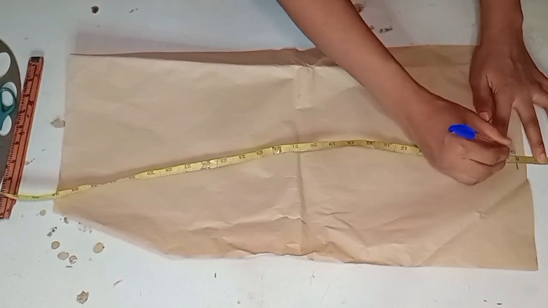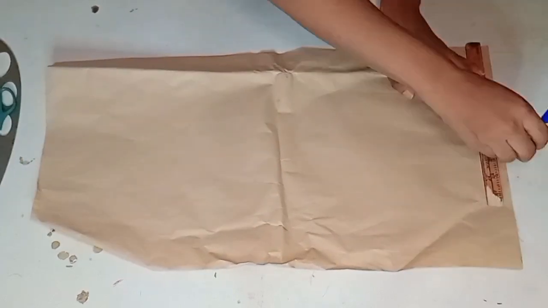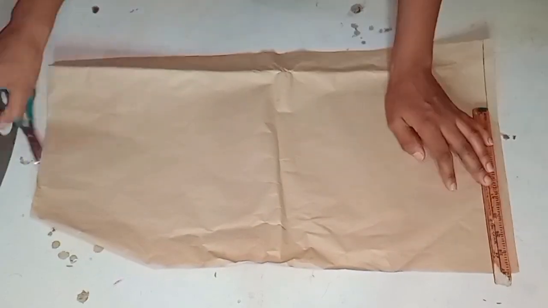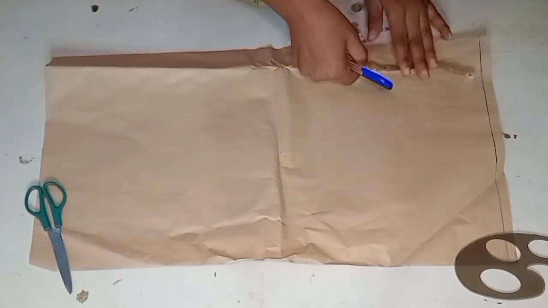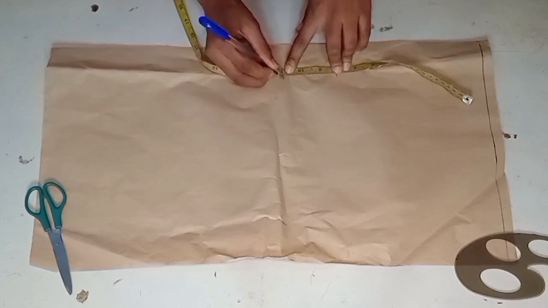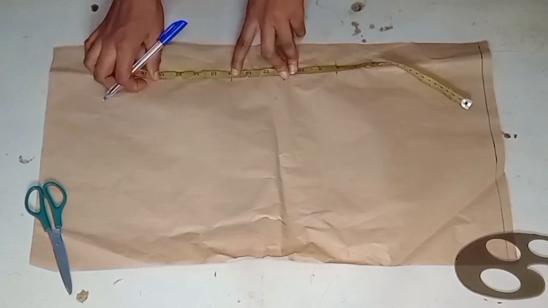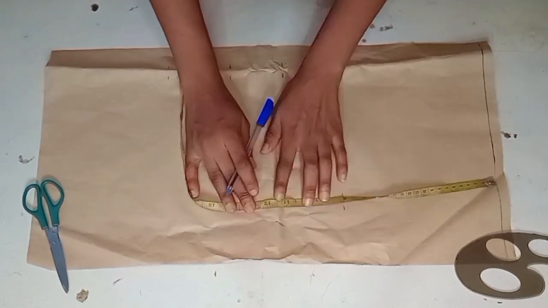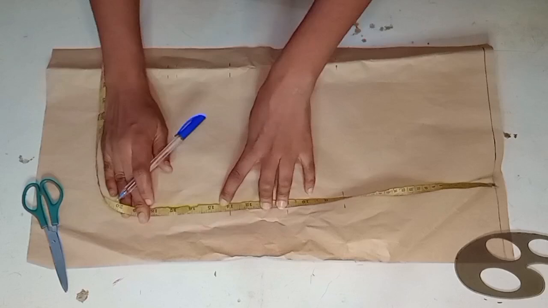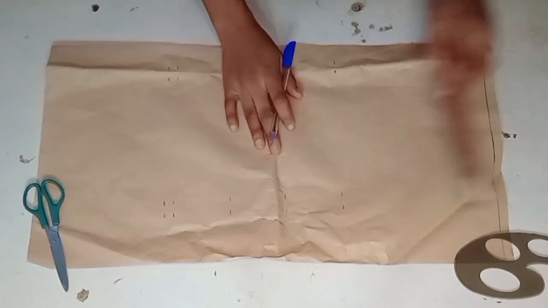Now for the back, I started by drafting my start line, and then from the start line I went ahead to mark out the various points in the bodice, which are the chest point, the bust point, the waist point, and the allowance. After marking those points, I went ahead to draw it out with a rule.